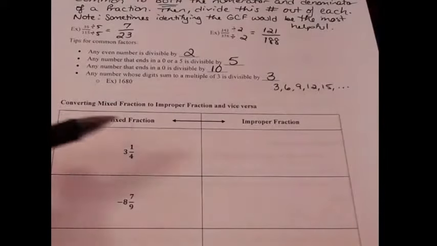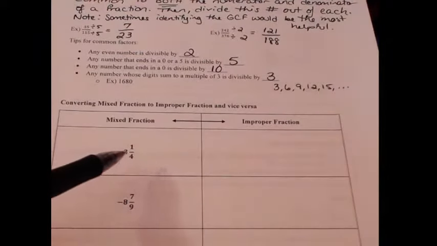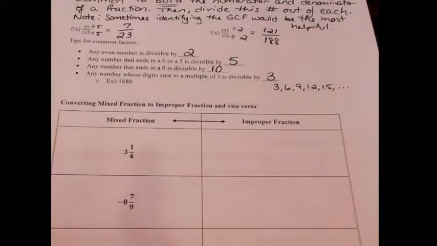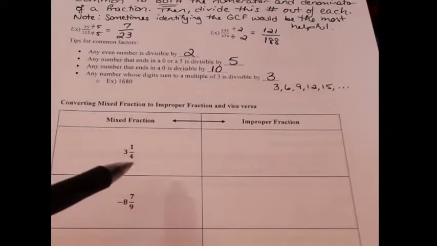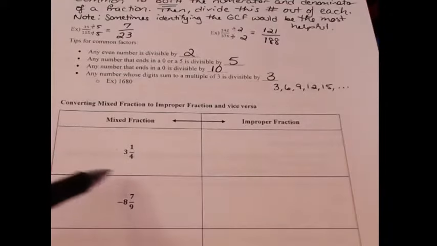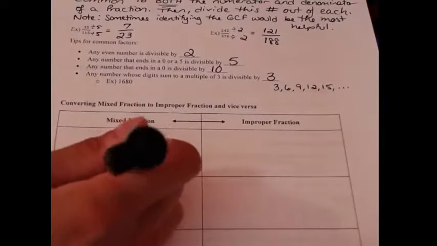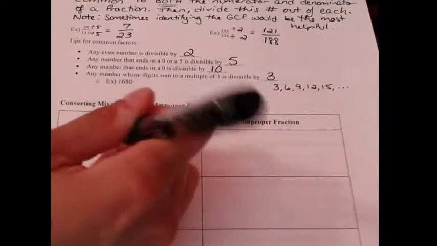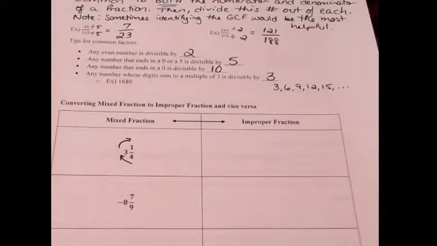Okay, next, we want to take this 3 1/4 and turn it into an improper fraction. Well, here's how we do it. Right, Amanda? Okay, here's how we do it. You are going to move in a clockwise fashion. You are going to start from the denominator, move to the numerator. So if we're converting from mixed to improper, we're going to move in a clockwise fashion. And if it helps, I'm just going to draw arrows to show that that's what we're doing.